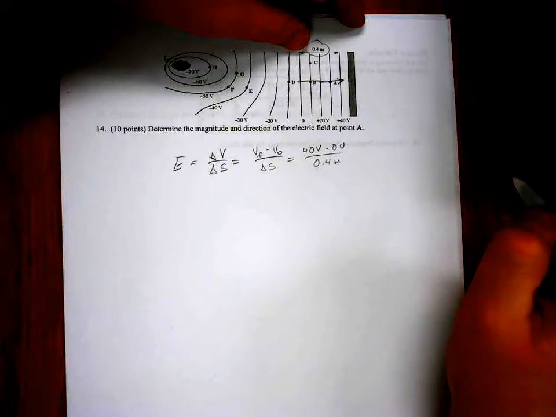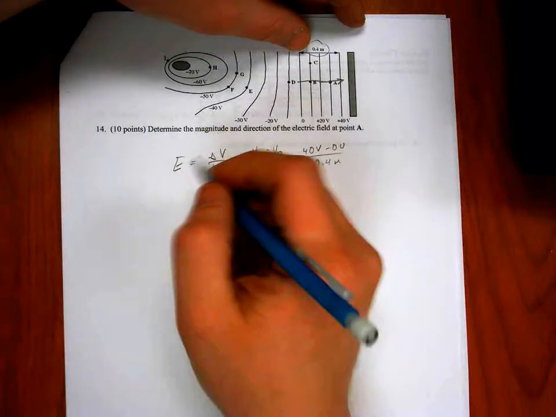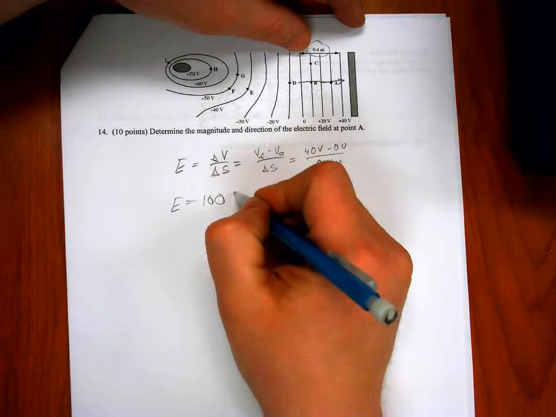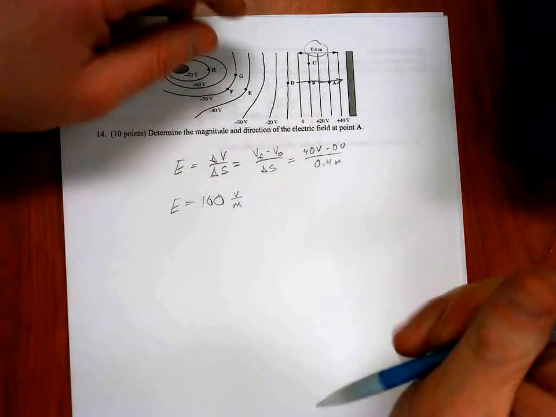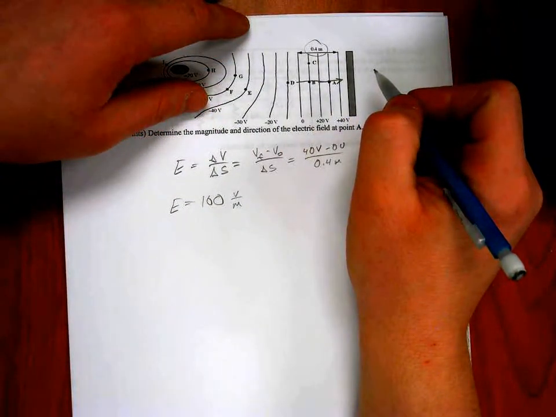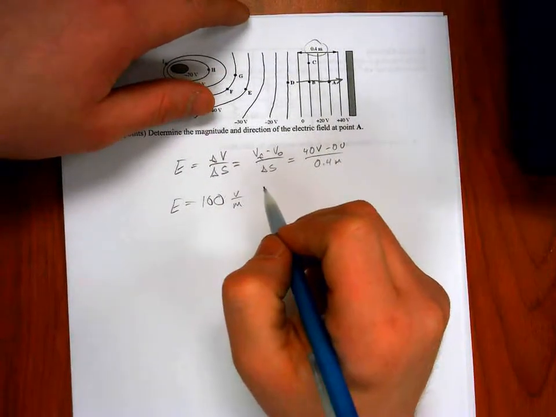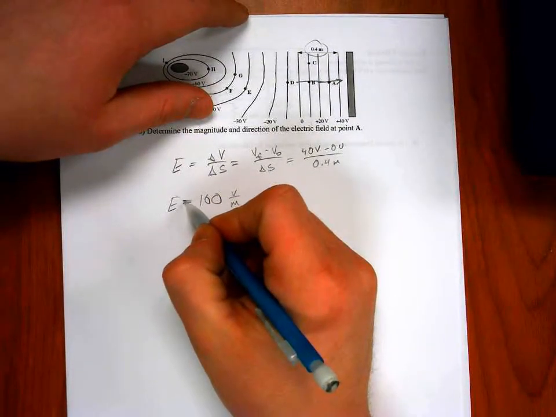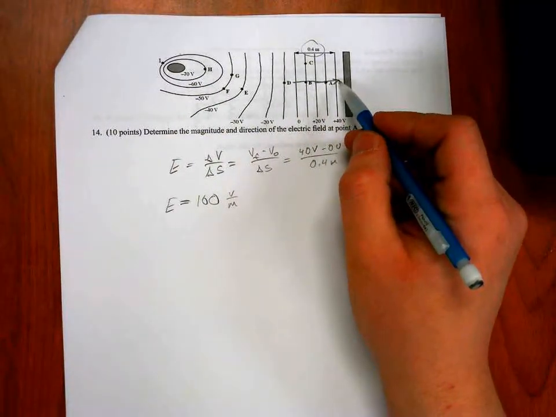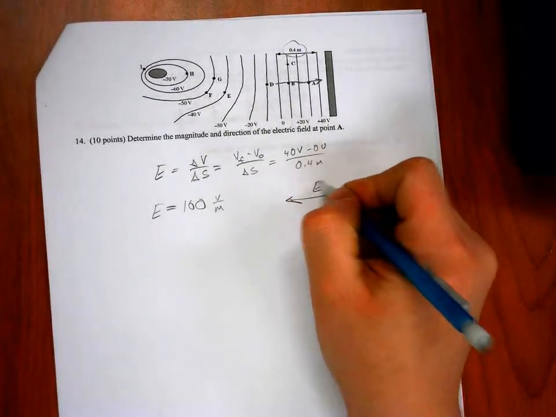So that goes in 100 times. Volts per meter is the unit of electric field, so it's 100 volts per meter. In this case we just know the magnitude from this equation. This doesn't give us the direction, but it's going to point in the direction of higher potential to lower potential. So it's actually going to point this way.